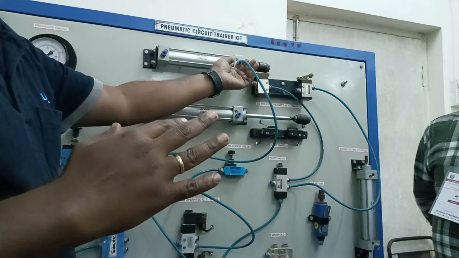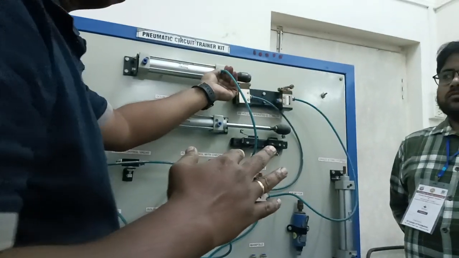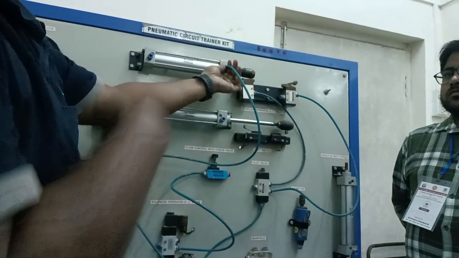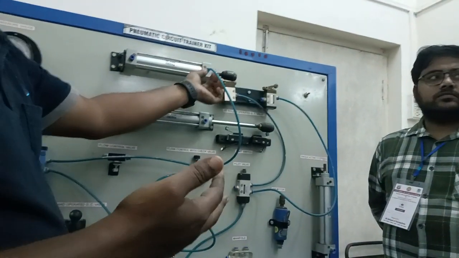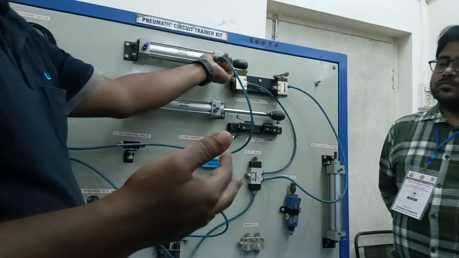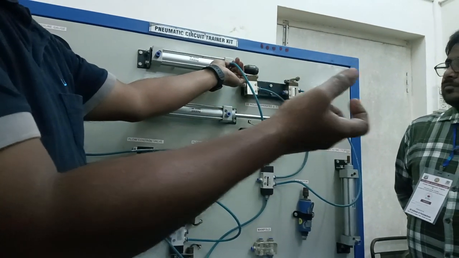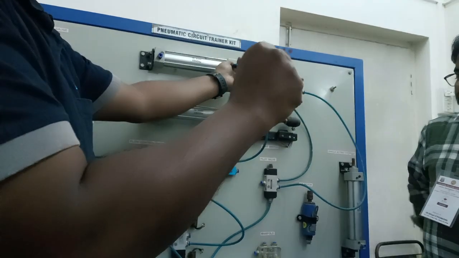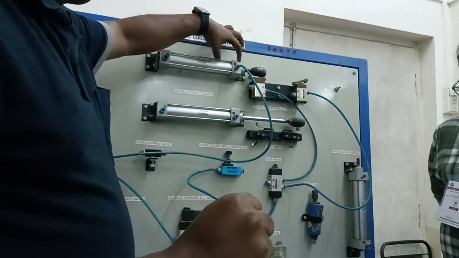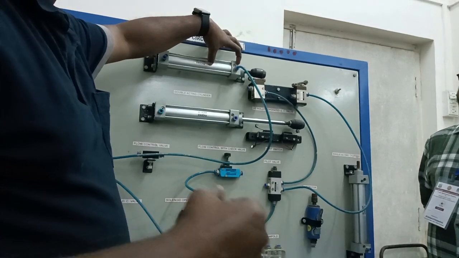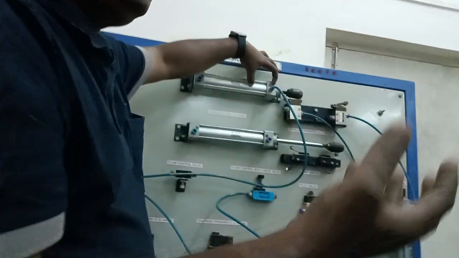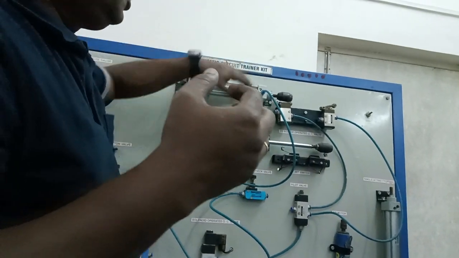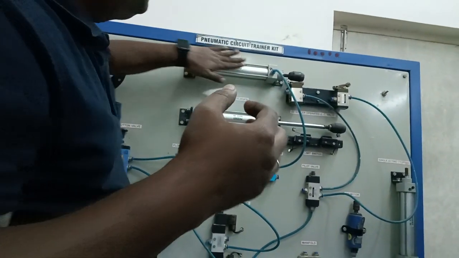No, stroke is not counted. That's different. When you count the stroke, that's another thing. So air we are pushing, because any fluid like air is compressible. Here air is compressed. So if you compress, then it should do some work. So what will it do? It will move the piston. So if you push it, then the piston operates.